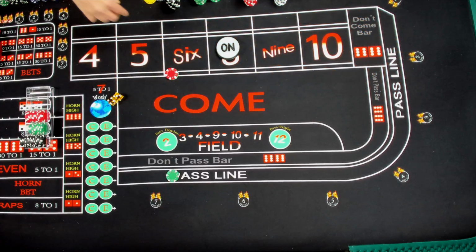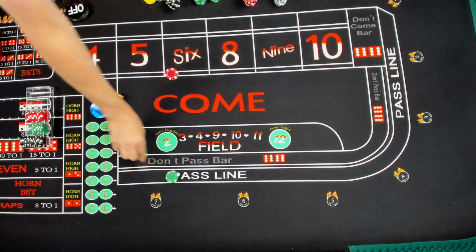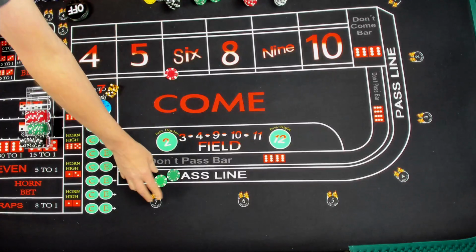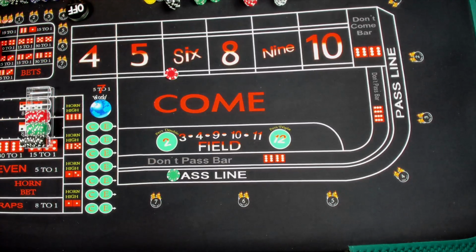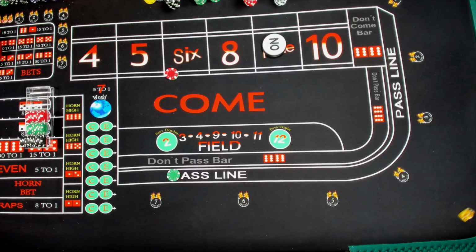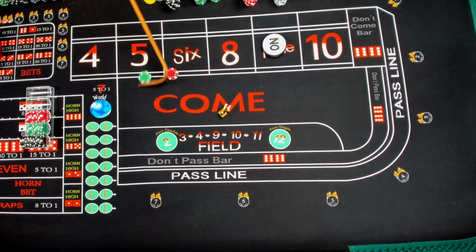Off. Pay. All right, here we go. All right, coming out. 7, pay the line. 9. All right, we're already set up. We are looking for that 6. 7 out. Whew, that was a long one.